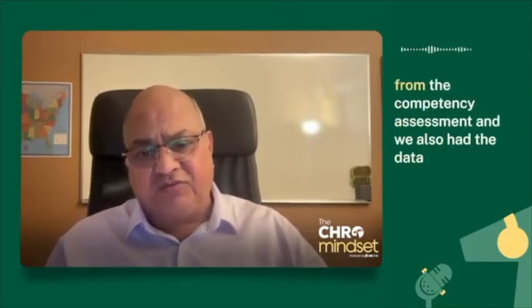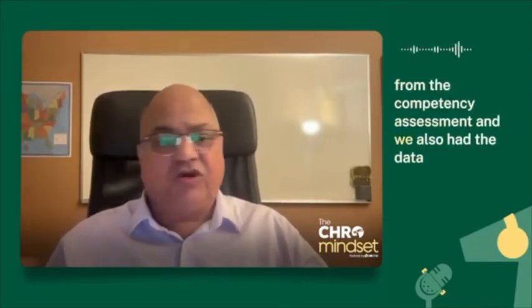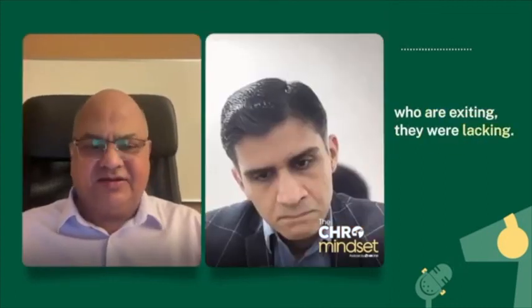Since we talked about the exit, in exit also, if we have the data from the competency assessment, and we also have the data from exit interviews, and we put them together, we will come to know what kind of competencies the people who are leaving are taking away with them, and also which competencies the exiting people were lacking.